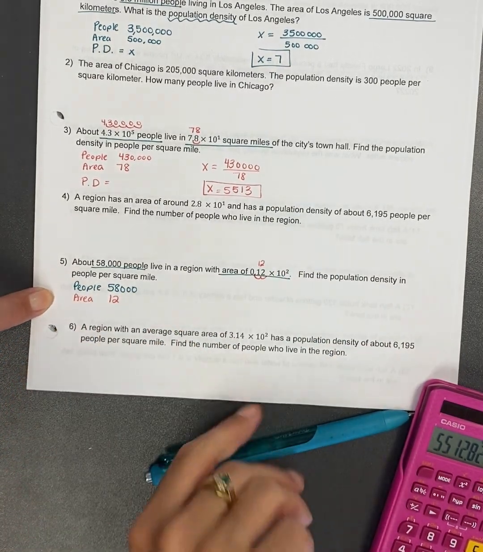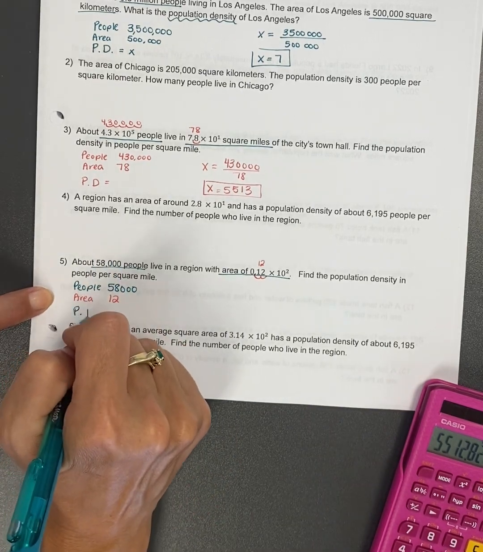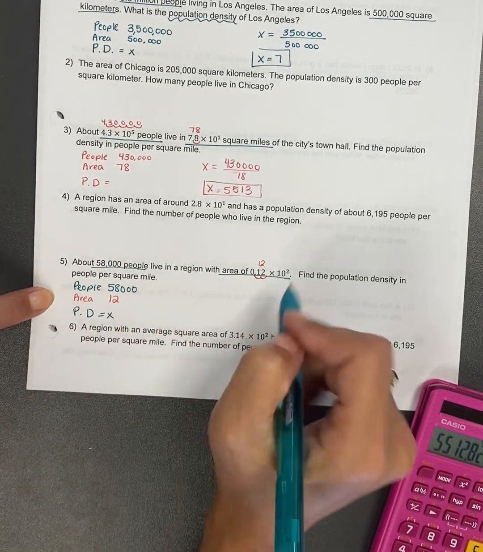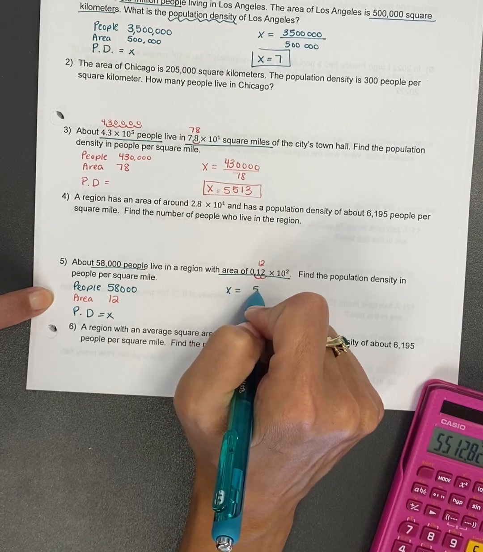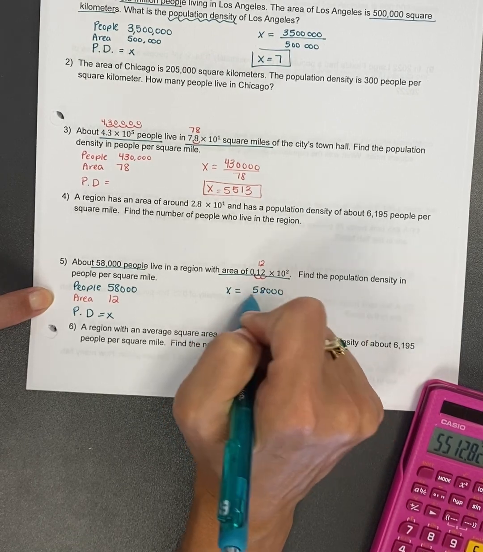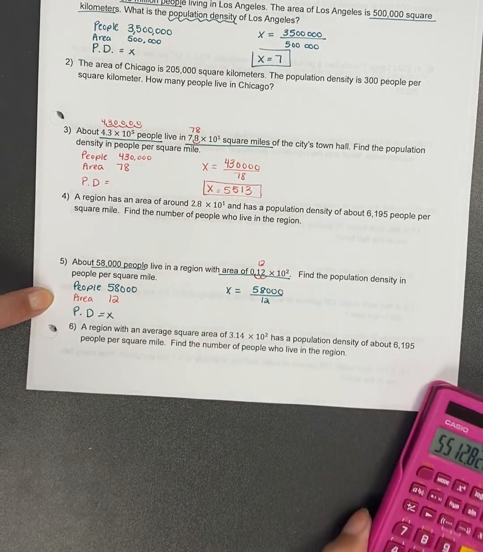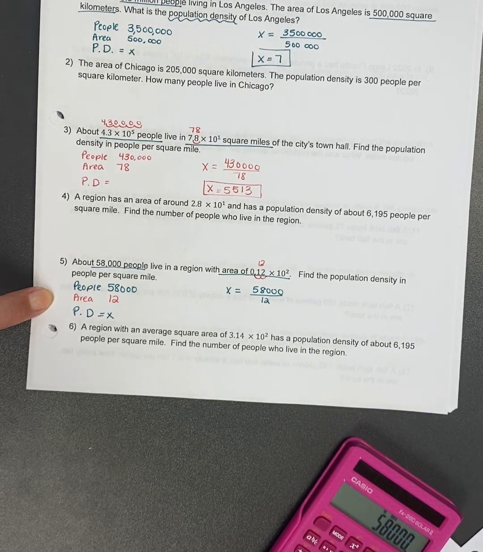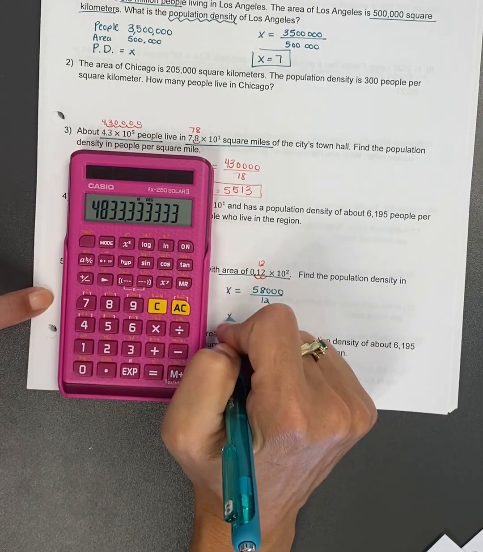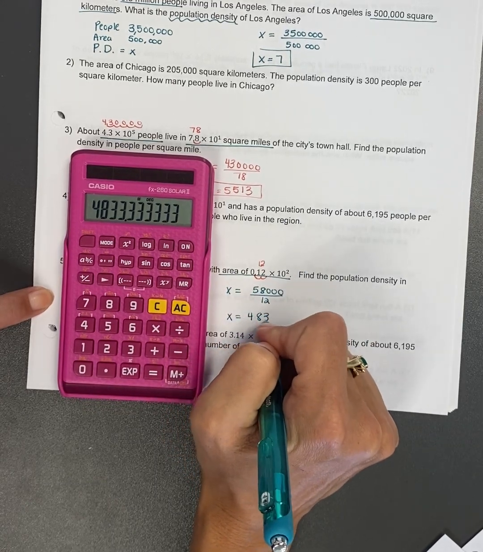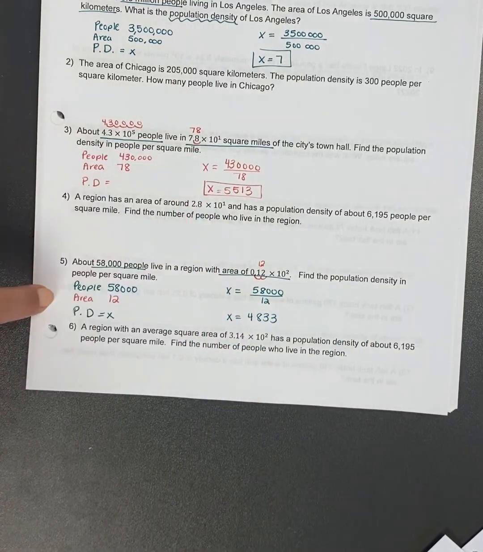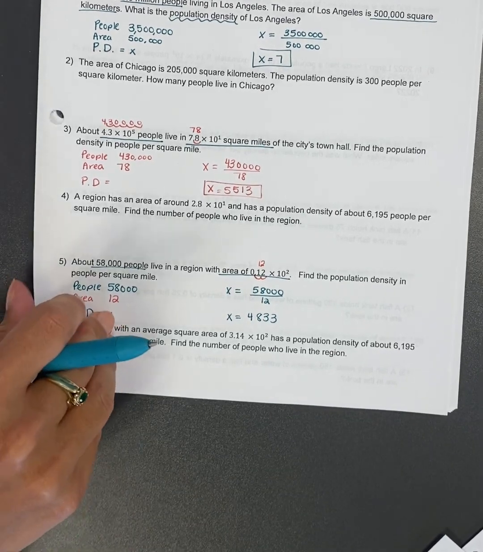I have to find my population density still, which I'll call X. So I have X equals my people divided by my area. So 58,000 divided by 12, which gets me around 4,833.